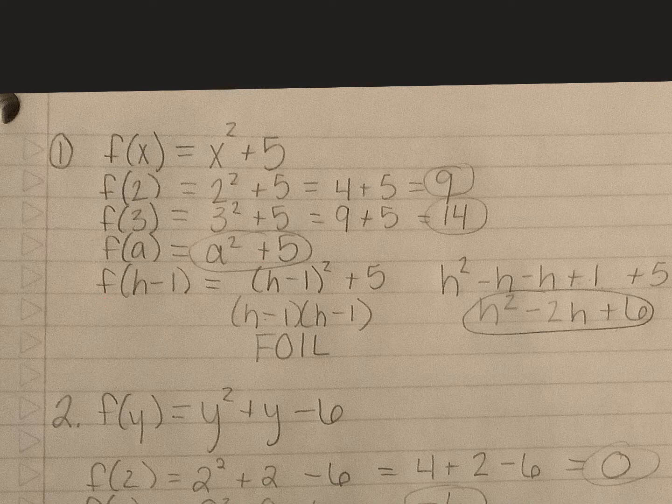Then you're finding f of h minus 1. So where the x is, you're replacing it with h minus 1. So it's h minus 1 squared plus 5. So you need to FOIL that h minus 1 squared, right? Because that means h minus 1 times h minus 1. So I did the FOILing over here. And then add that 5. So you end up with h squared minus 2h plus 6.